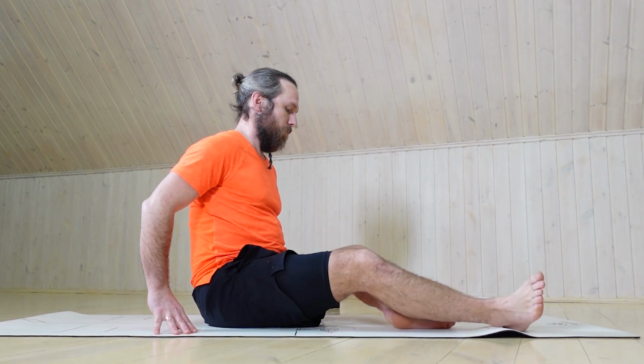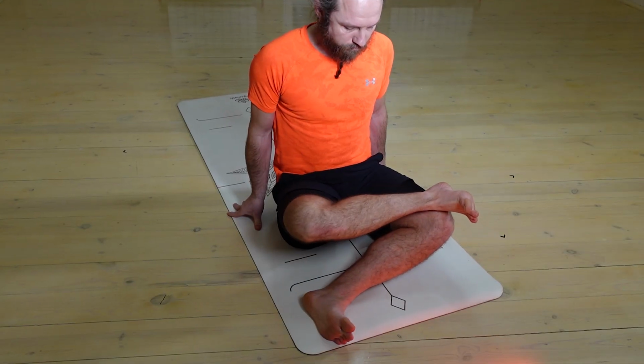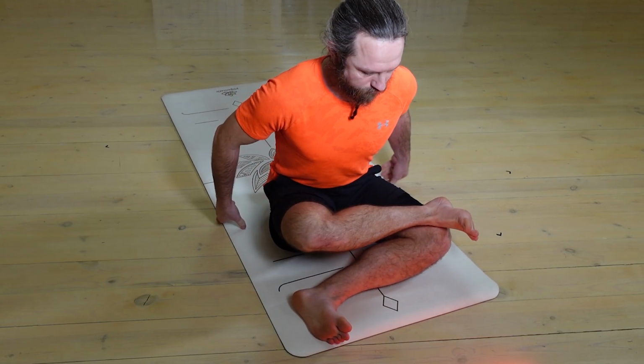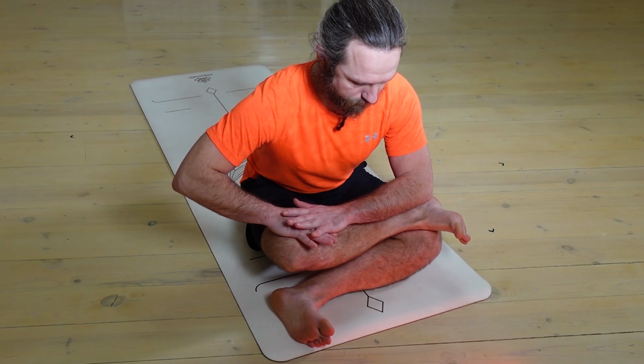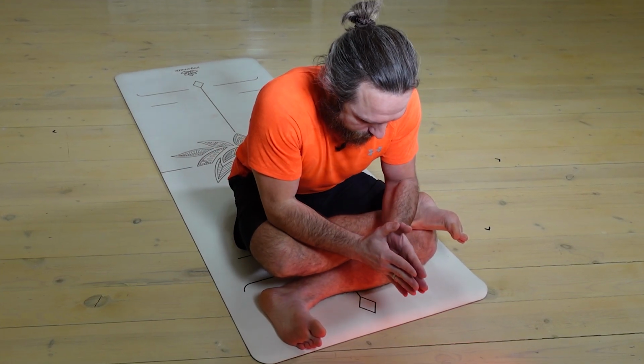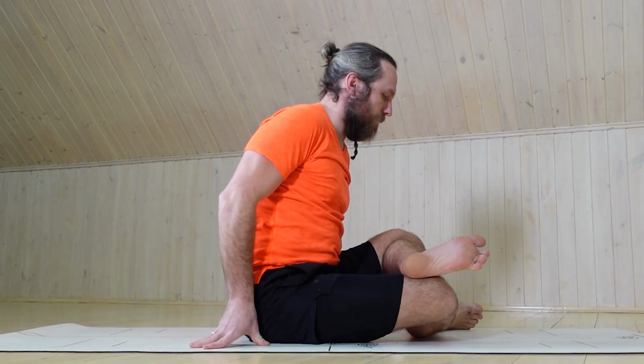A more complex but very effective exercise for stretching both piriformis muscles is the following. Bend one leg at a 90-degree angle at the knee and place the second leg on top. Try to bring your legs closer together while keeping your back straight. You need to be very careful with the load to avoid injuring your knee joints. After holding the final position for a few minutes, switch legs and repeat the exercise on the other side.